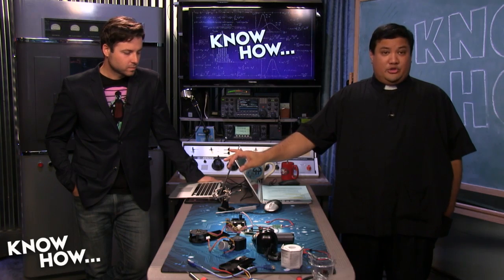Hey. Now, when we come back, we're going to show you the programming that actually goes into making this stepper motor a useful tool.